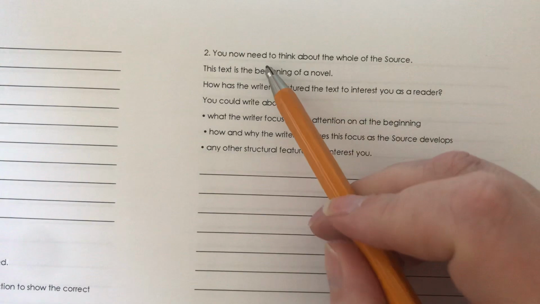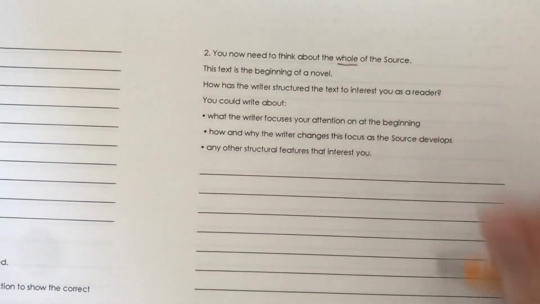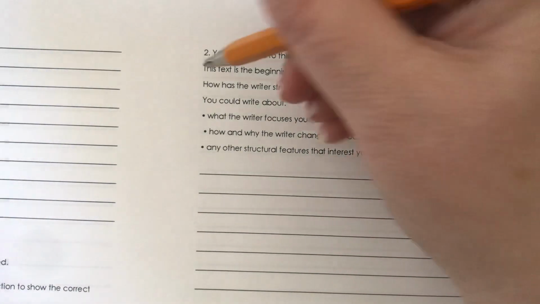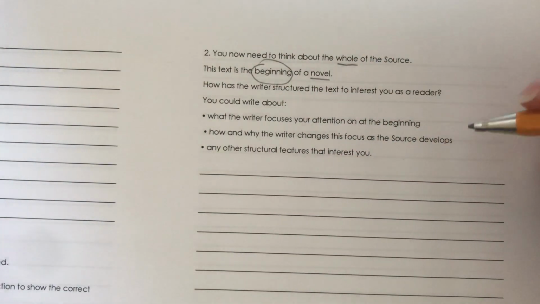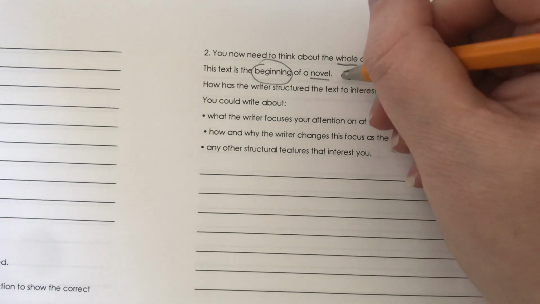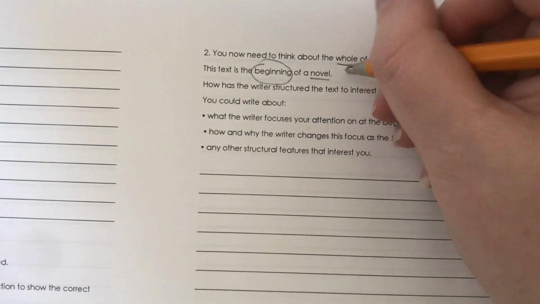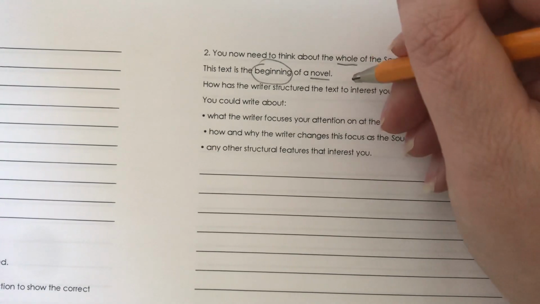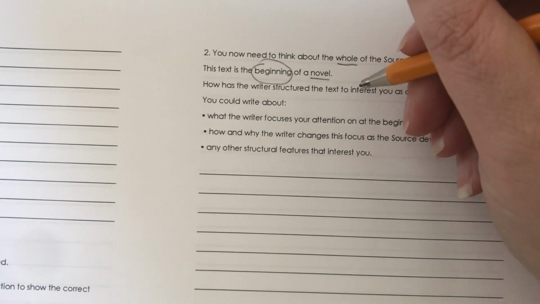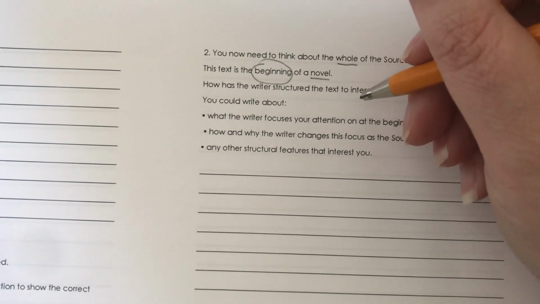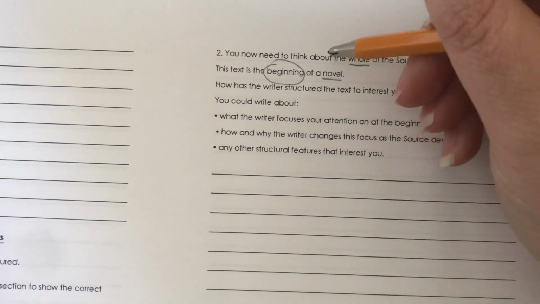What we are asked to do is look at the whole of the source, so everything. And you're reminded that this text is the beginning of a novel. So we have to remember that at the beginning of a novel, writers will set the scene, introduce the characters, and set up the events. You might have something quite dramatic happen to build tension. Those are the things you should be thinking about.